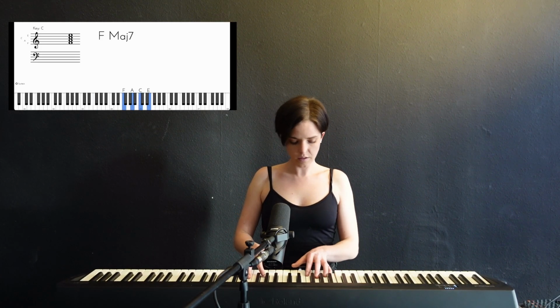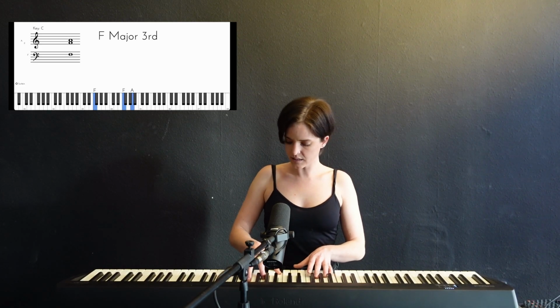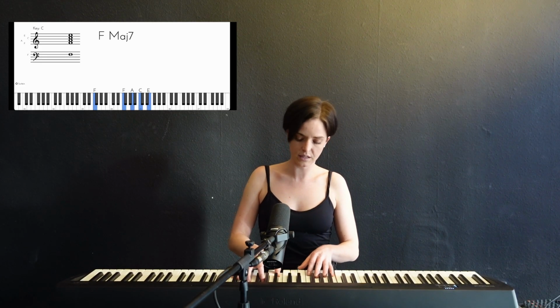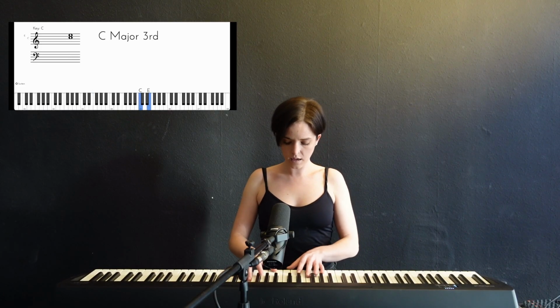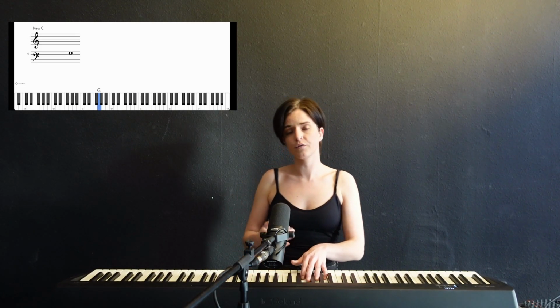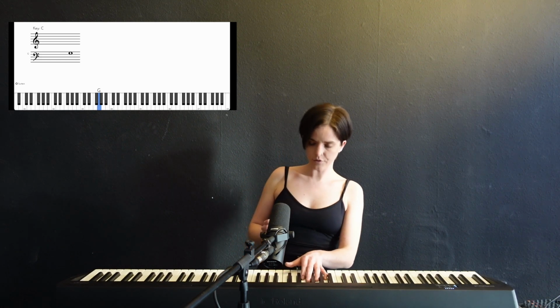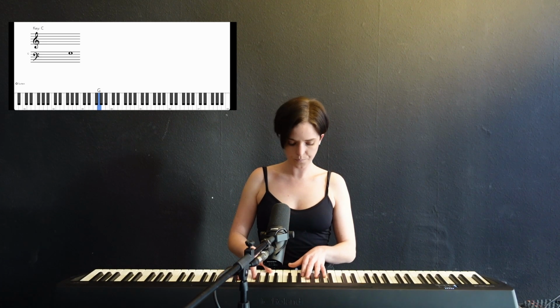From F, we build it again: F, A, C, E. That's my fourth step. It's an F major 7 in this case again. And now we come to G, which is our fifth step. And on our fifth step, we always have a chord that's called a dominant seventh chord.